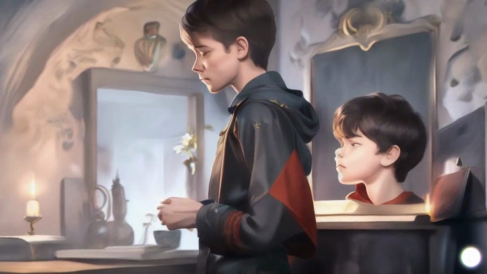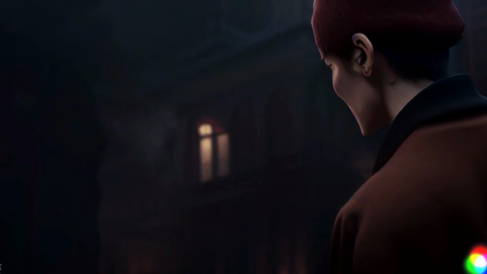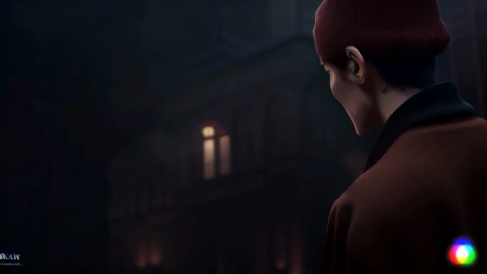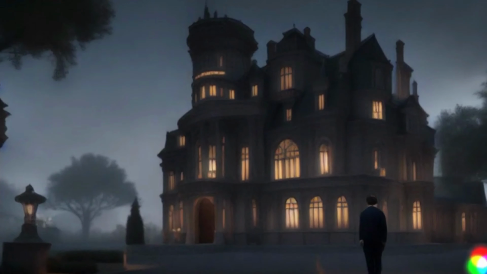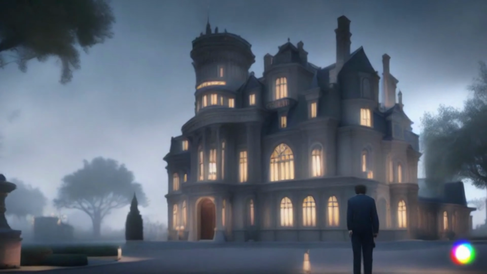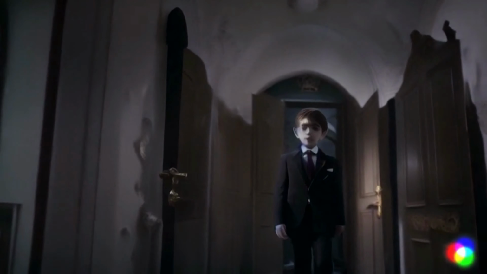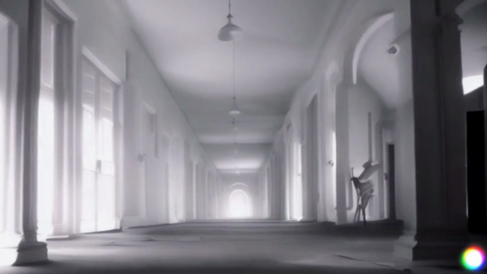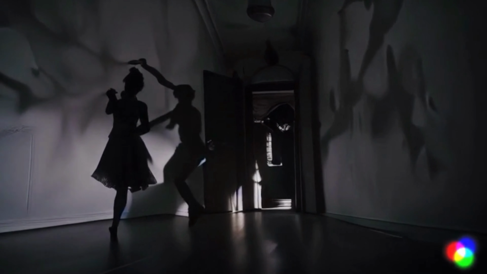within its decayed chambers. Young Simon, a curious teenager, had always been drawn to the mysterious stories surrounding Ravenswood Manor. Despite the warnings from his friends and family, he couldn't resist the allure of the haunted mansion. One moonlit night, he gathered the courage to venture inside. As Simon entered the creaking front door, a bone-chilling breeze whispered through the hallways, making his skin crawl.